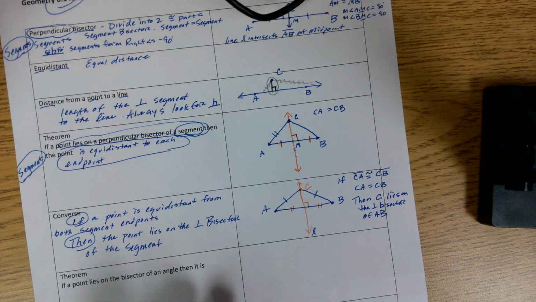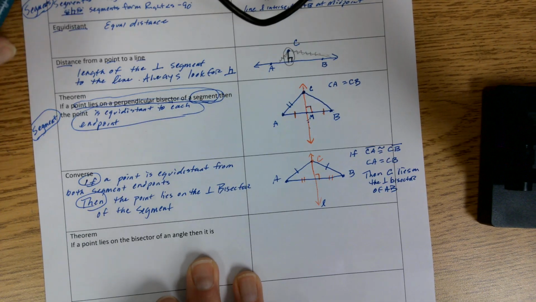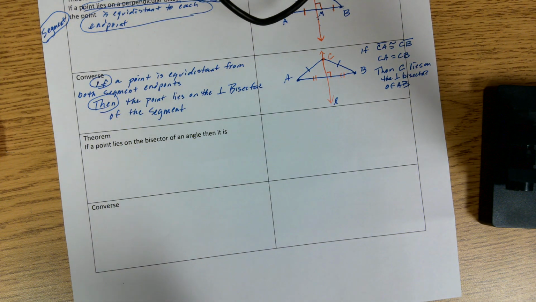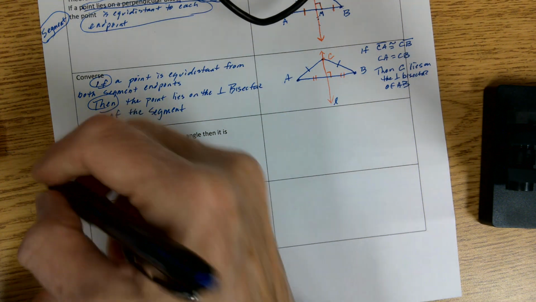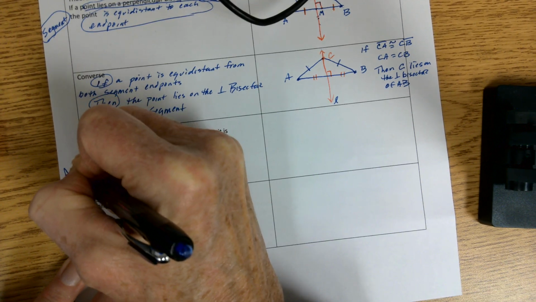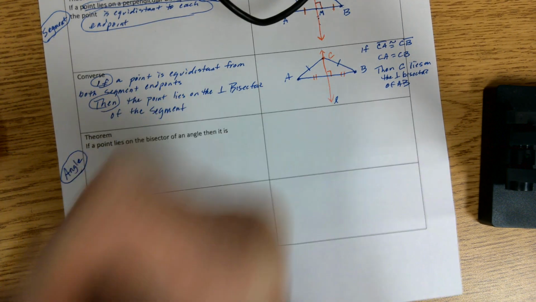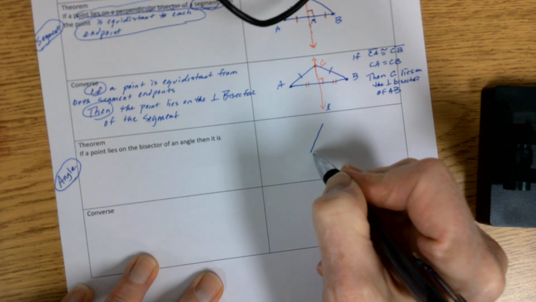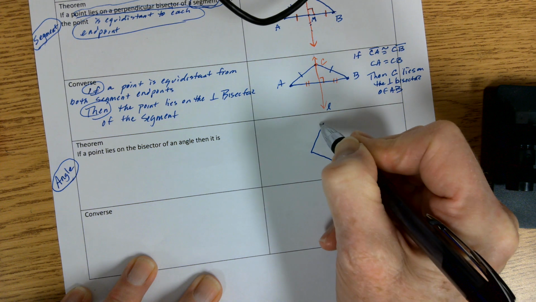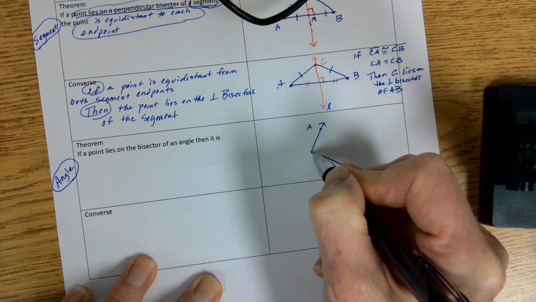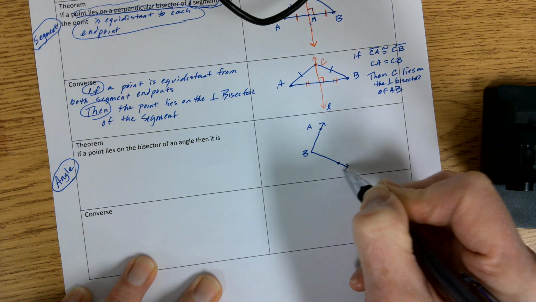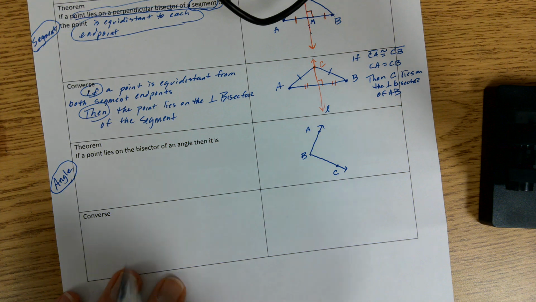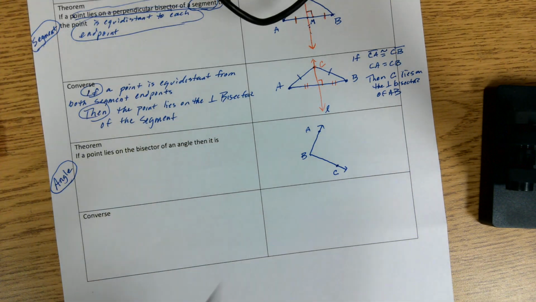The second theorem is a little bit different, and the pictures look similar, so you really have to pay attention. This time we're going to talk about angles, and we're bisecting an angle. So I'm going to have an angle. We'll call this angle A, the vertex B, another point on the other ray, C. Okay, and I'm going to tell you a point lies on the bisector of the angle.